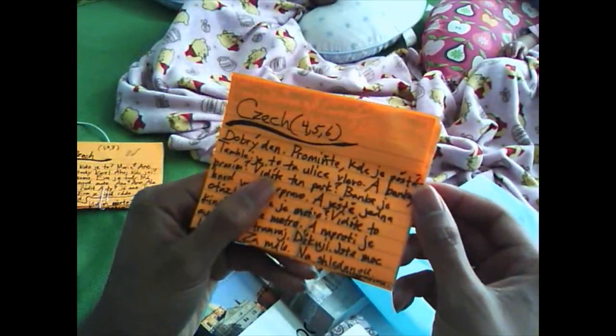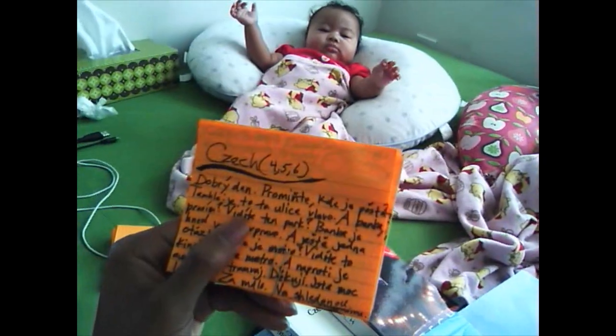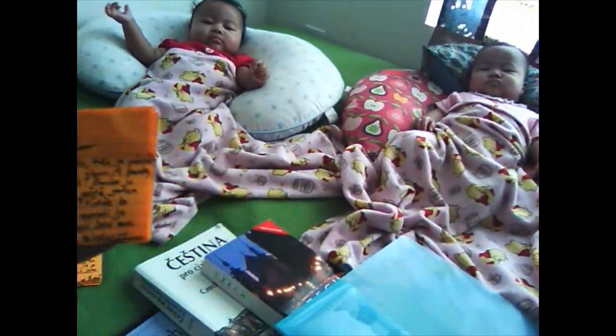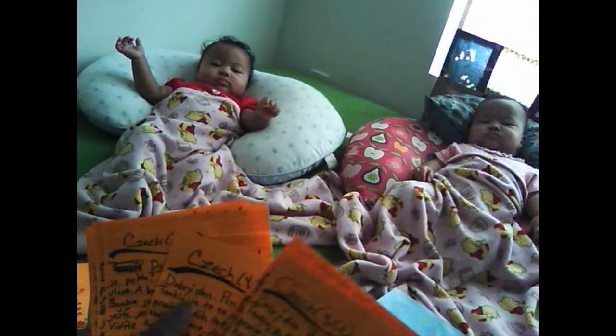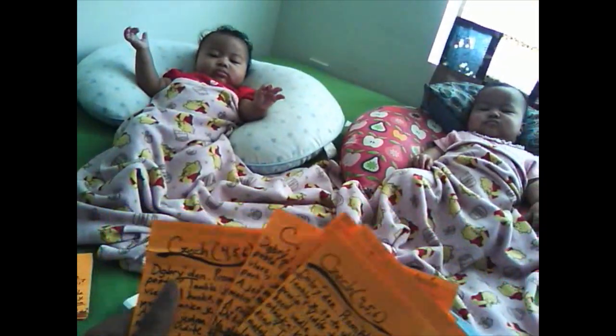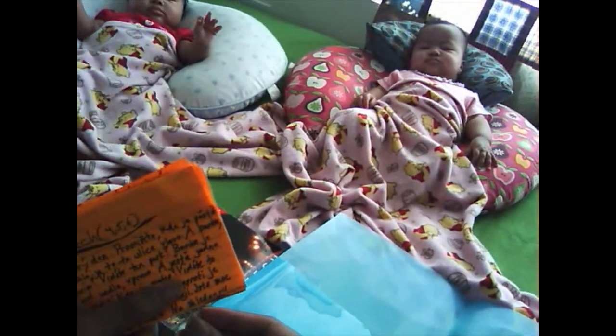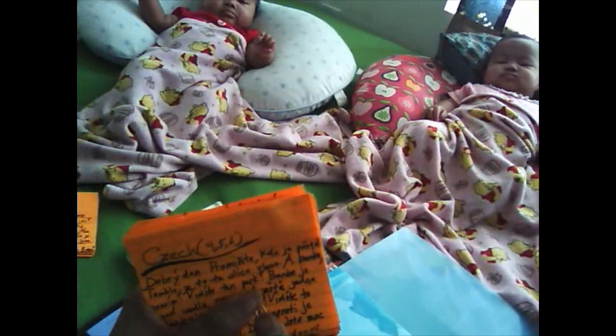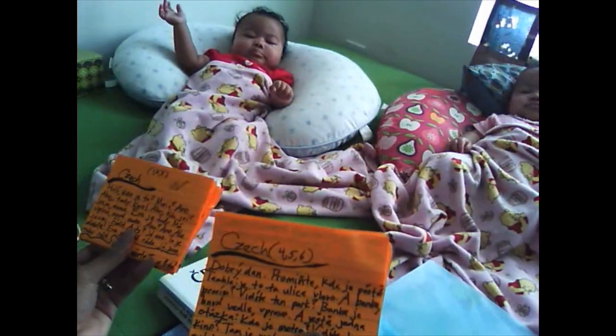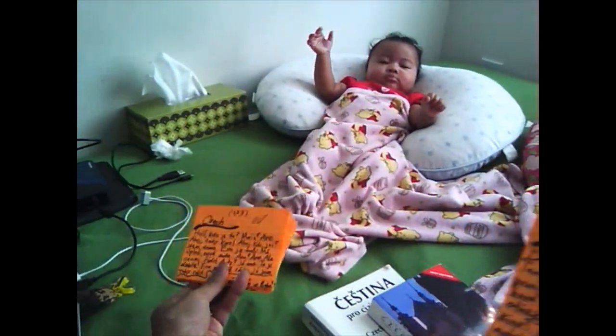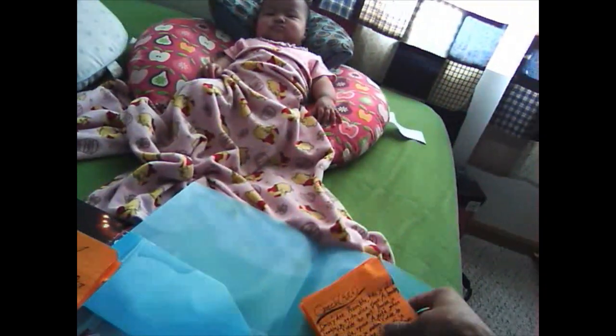Then we have 4, 5, and 6, as you guys can see. 4, 5, and 6. And again, we have 7. 1, 2, 3, 4, 5, 6, 7. Now, I should be further ahead, but I'm using so many different resources for Czech. So today I'll be starting on, what is it? I think 7 is a review chapter, so I think it'll be 8, 9, and 10.